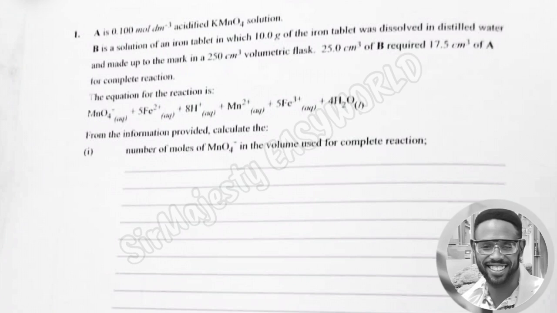They said A is 0.100 mole per dm cube acidified potassium tetraoxomanganate 7 solution. That's a standard solution. Remember, in titration, at least one solution must be standard. Then, solution B is a solution of an iron tablet in which 10.0 gram of the iron tablet was dissolved in distilled water and made up to the mark in 250 cm3 volumetric flask. 25.0 cm3 of B required 17.5 cm3 of A for complete reaction.